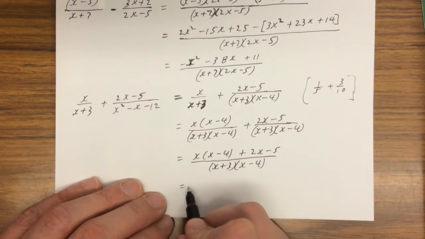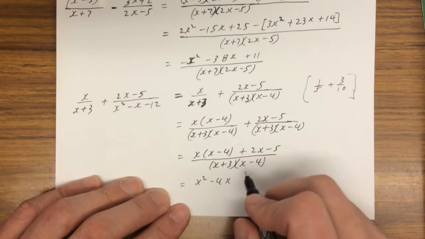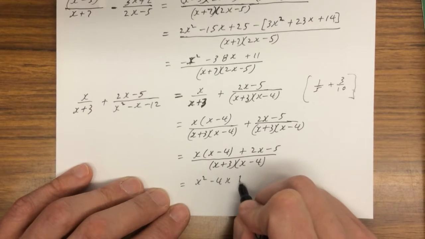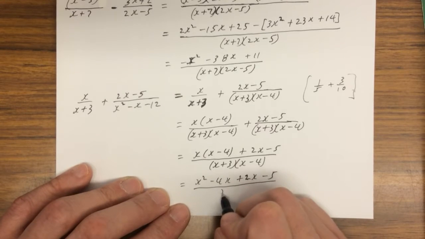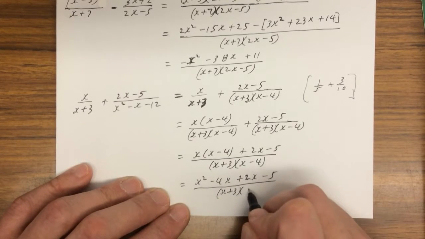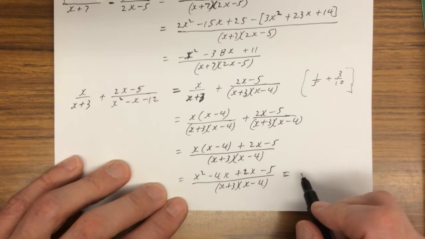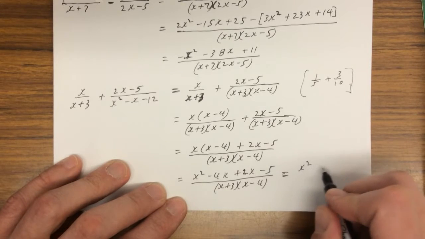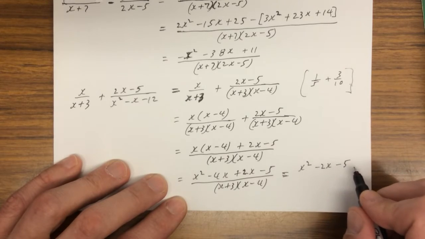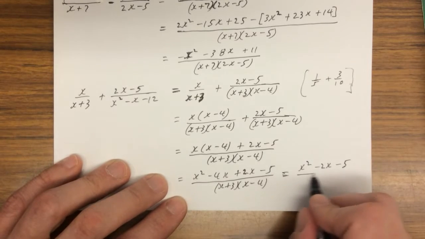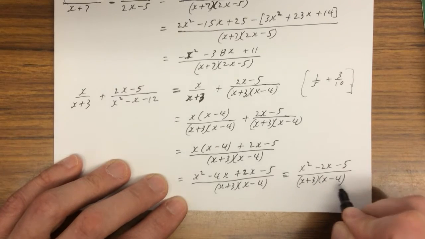All right? So now you've got x squared minus 4x plus 2x minus 5, and that just equals x squared minus 2x minus 5 all over x plus 3 times x minus 4.